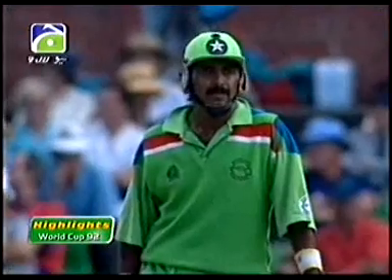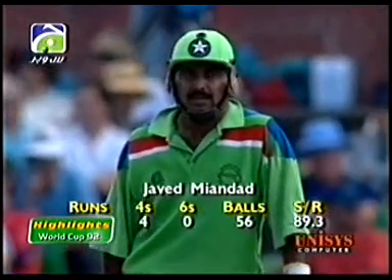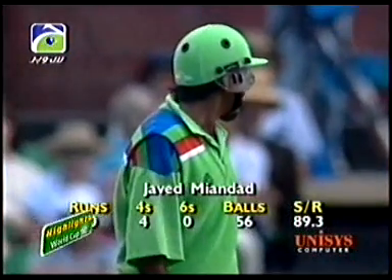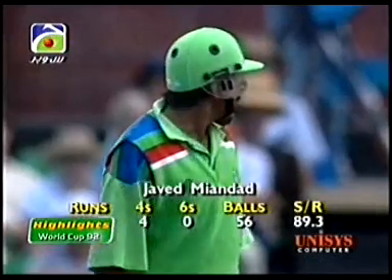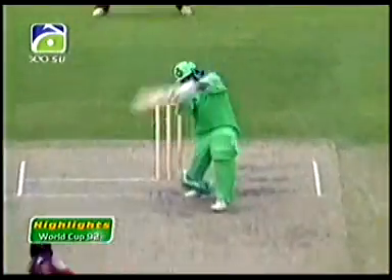Ramiz Raja at the other end has struggled to keep the run rate up for Pakistan, but Javed's come in there, he's played his shots, he's improvised, he's made the most of it, he's used the pace of the ball, and he's got his runs quickly. That's his 41st half-century in one-day internationals.